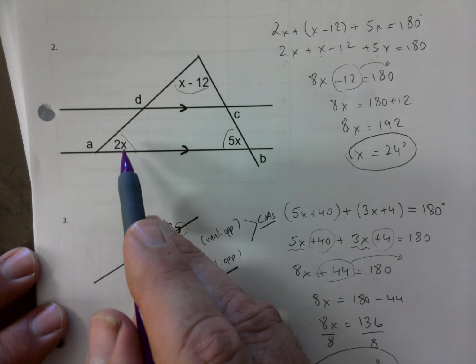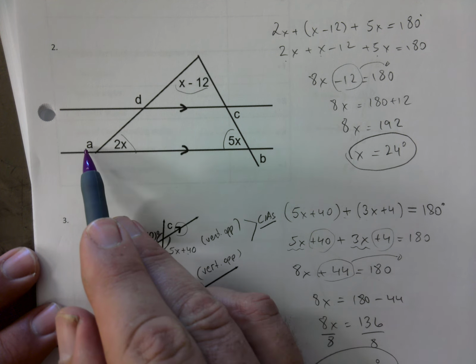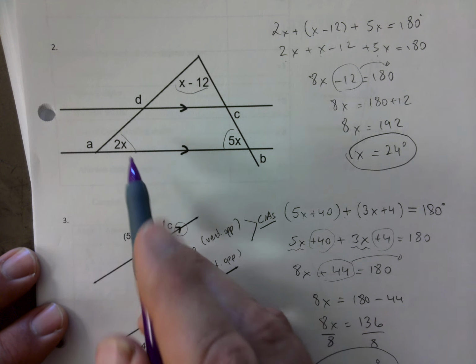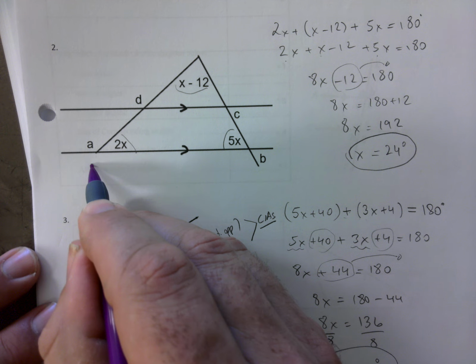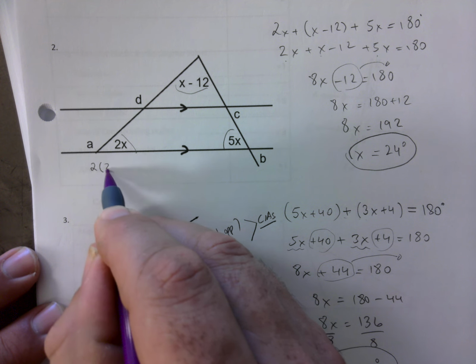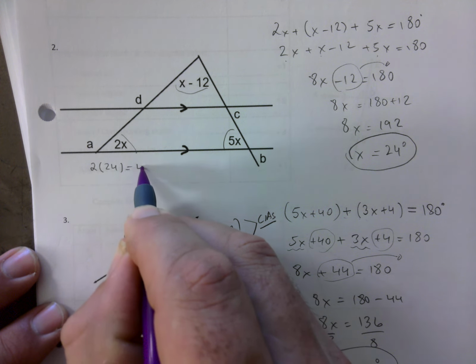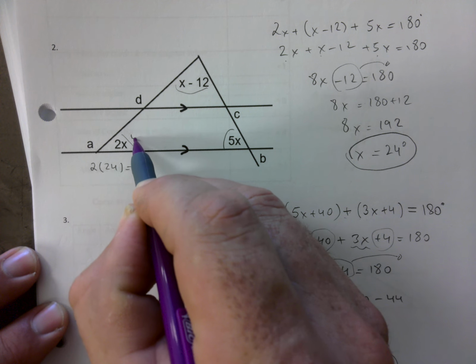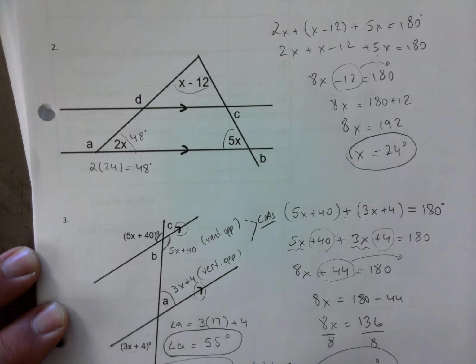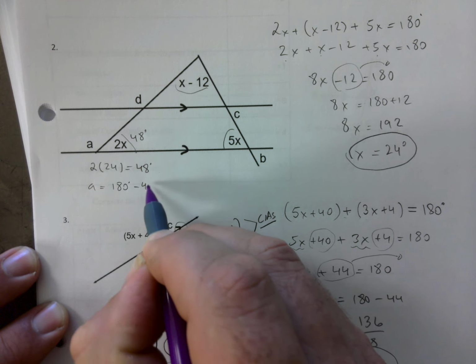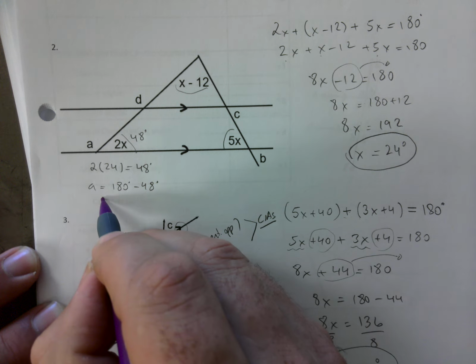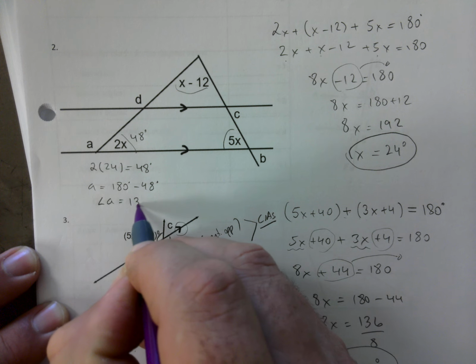But you have to be careful because watch this. A is supplementary to this one. So 2x is 48 degrees, right? So I know that this angle is 48 degrees. A is equal to 180 minus 48. So angle A is 132.